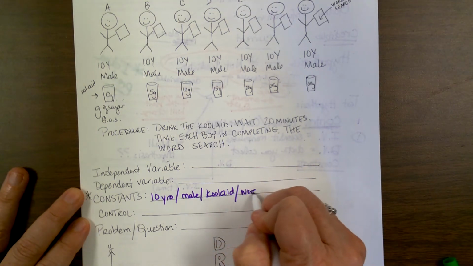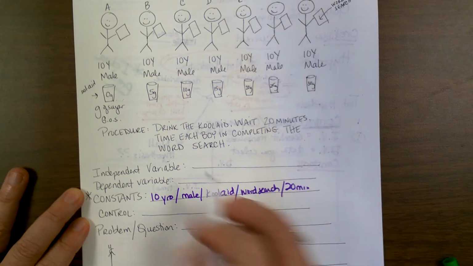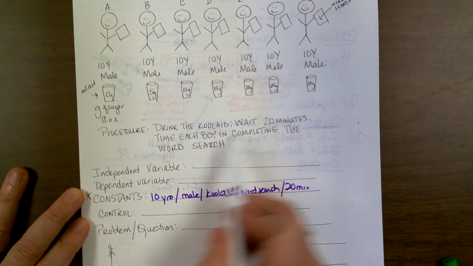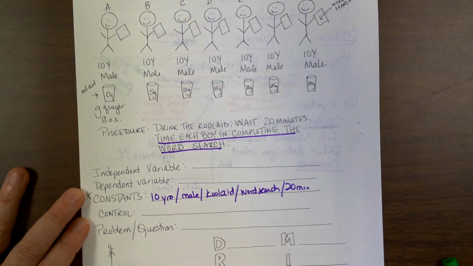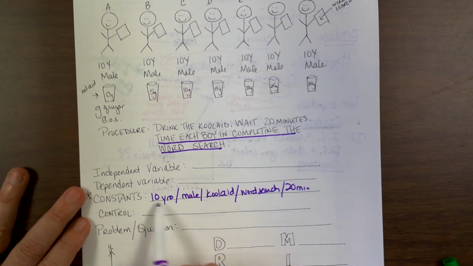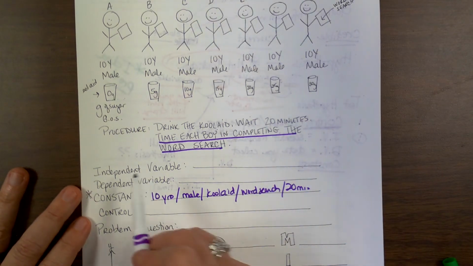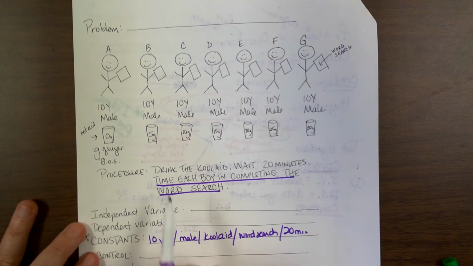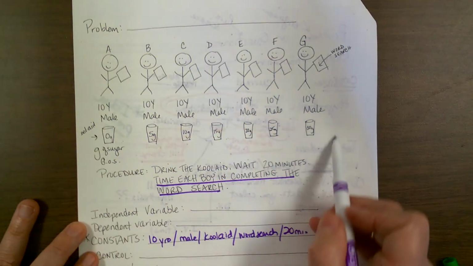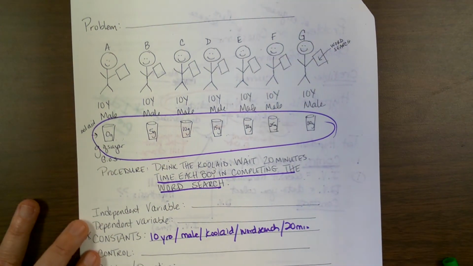Word search, 20 minutes, because it says drink the Kool-Aid, wait 20 minutes, and then time each boy for completing the word search. So we're going to keep every single thing the same except our one independent variable. And that one independent variable is the one thing that's different. And in this lab, it is the amount of sugar that they put in the Kool-Aid.